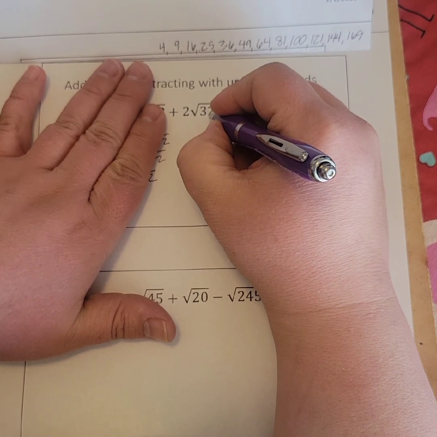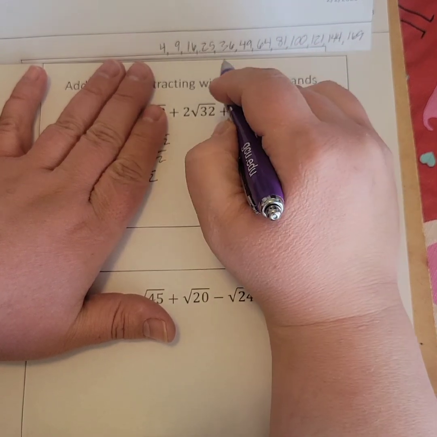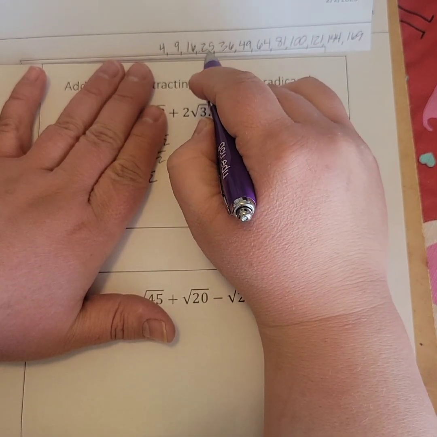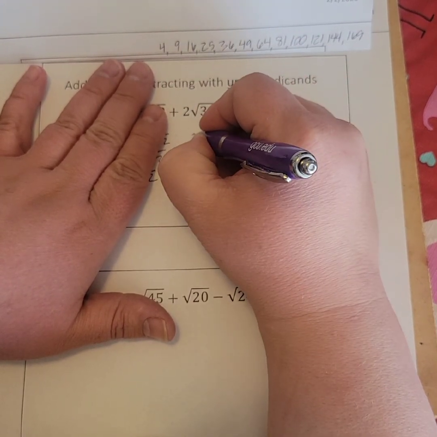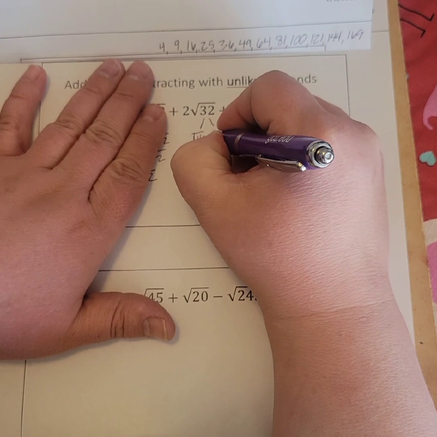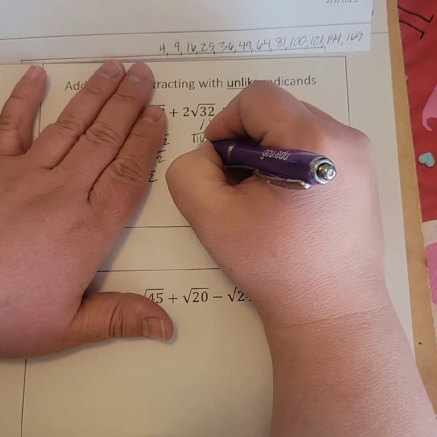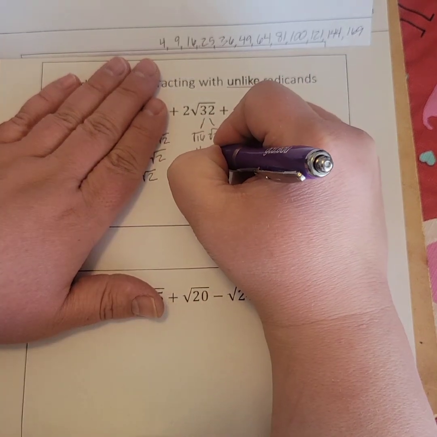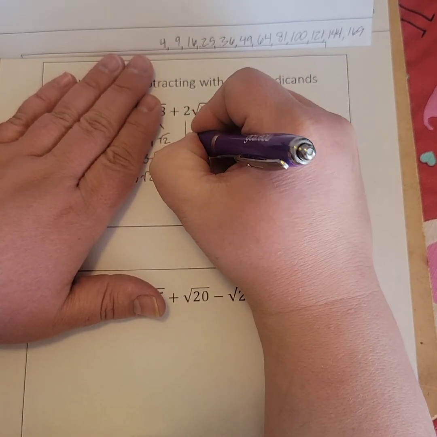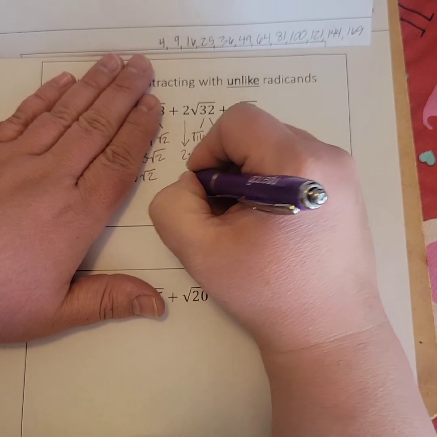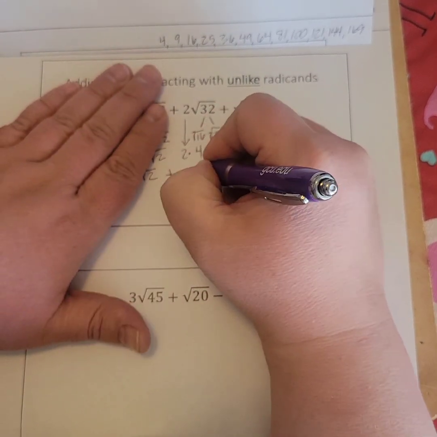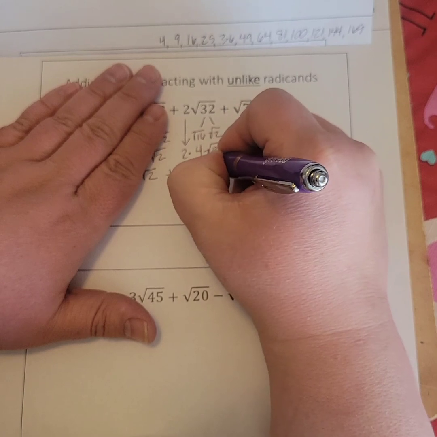Then 32. Well, 32 fits here, so 25 doesn't go in, so 16 it actually does. Square root 16, square root 2. So then square root of 16 becomes 4, square root 2. Make sure you bring down your 2, and it was positive. So 2 times, so plus 8 square root 2.